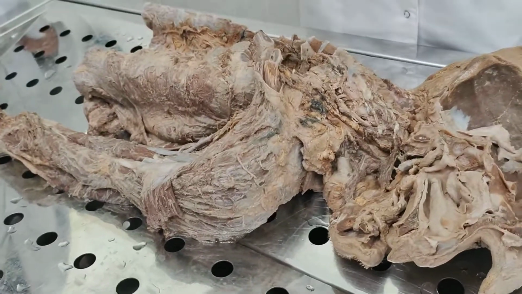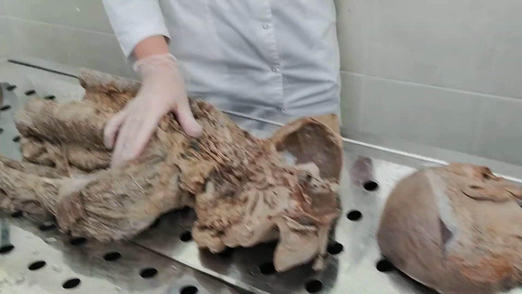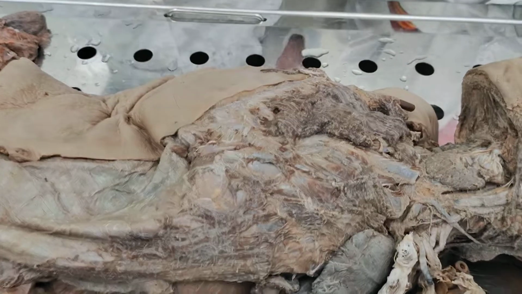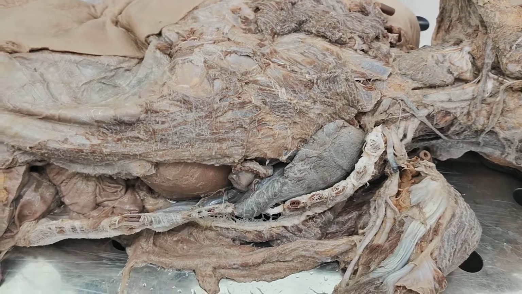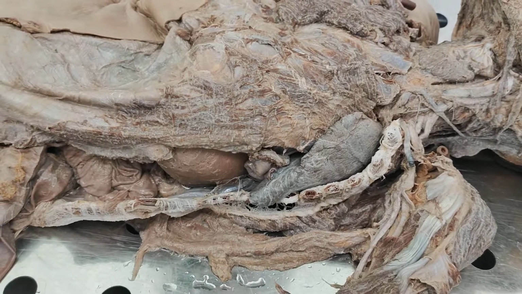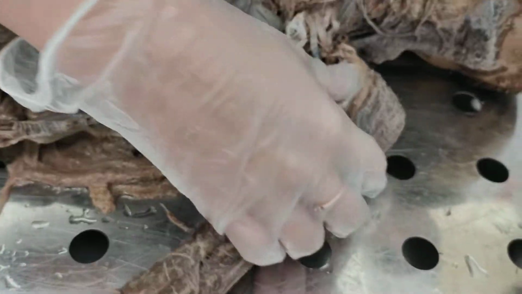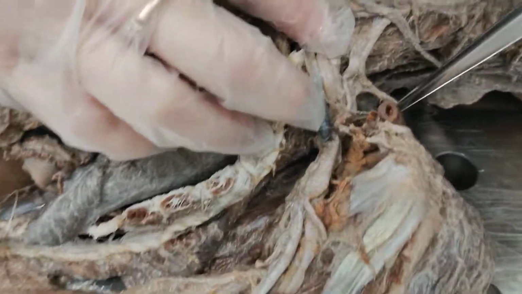So the brachial plexus has short and long branches. Short branches are those which supply muscles of the shoulder girdle and muscles of the back. They mainly arise from the supraclavicular part of the brachial plexus, but there are short branches which arise from the infraclavicular part also. Here, for example, we can see the suprascapular nerve, nervus suprascapularis.